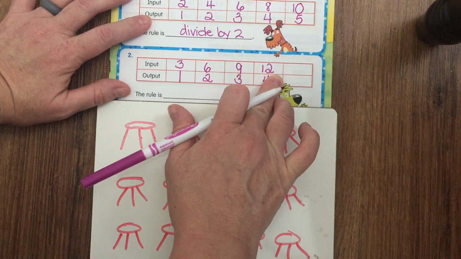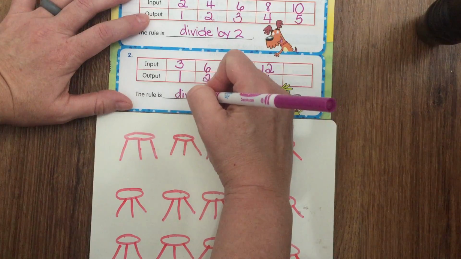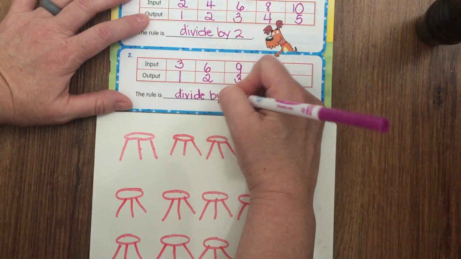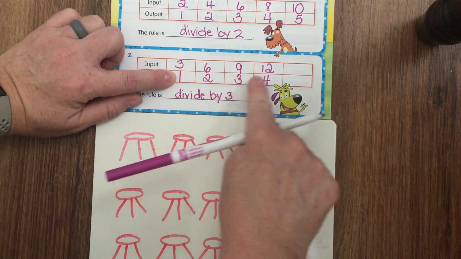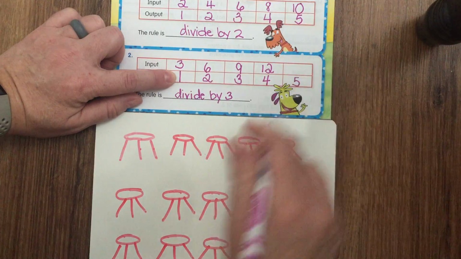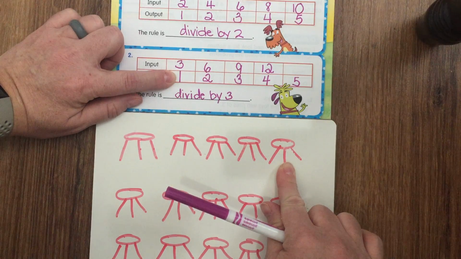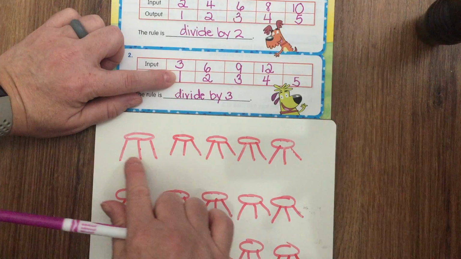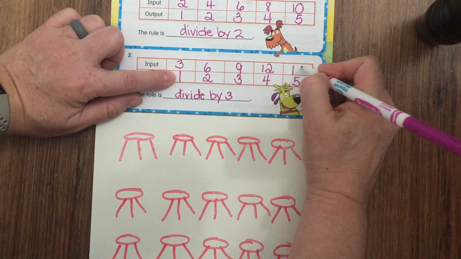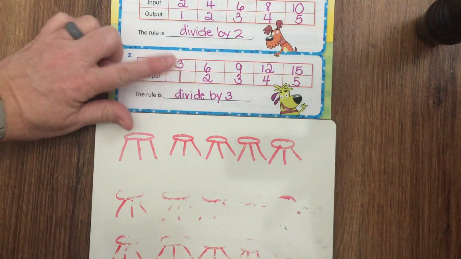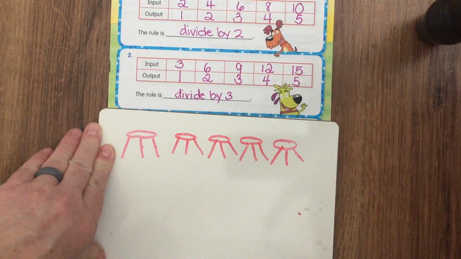What are we dividing by? I'm going up by what number? I'm dividing by 3 to get the bottom answer. And look again, the same pattern, 1, 2, 3, 4. So 1, 2, 3, 4, 5. If I have 5 stools, how many legs do I need? 1, 2, 3, 4, 5, 6, 7, 8, 9, 10, 11, 12, 13, 14. I need 15 legs. We could keep going. This pattern could go on and on and on.